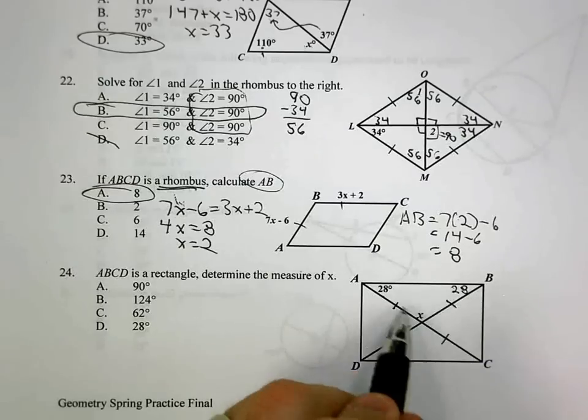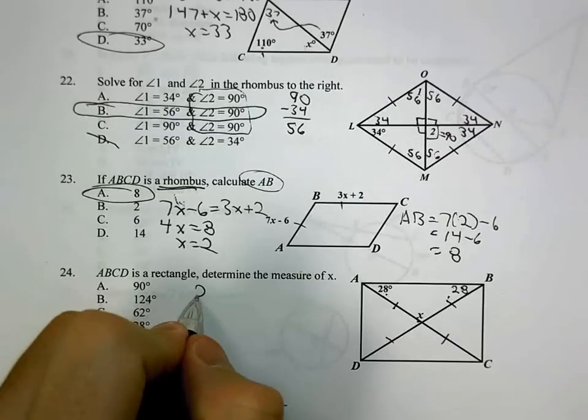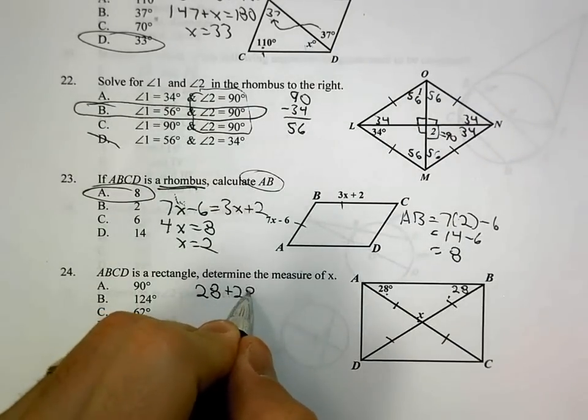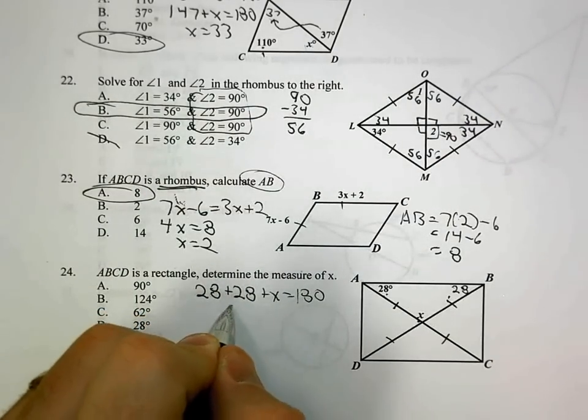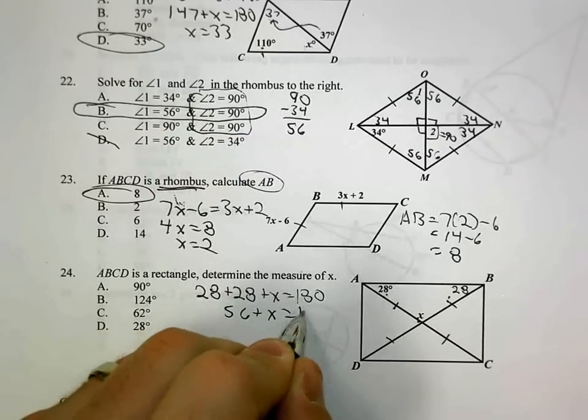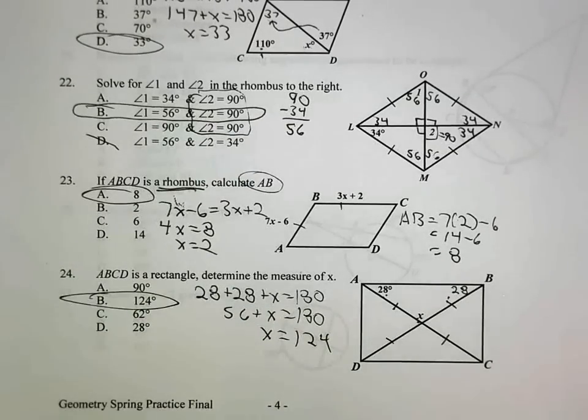And then still in this triangle, I could add these two together, plus x is equal to 180. We get 56 plus x equals 180. X equals 124. That's B.